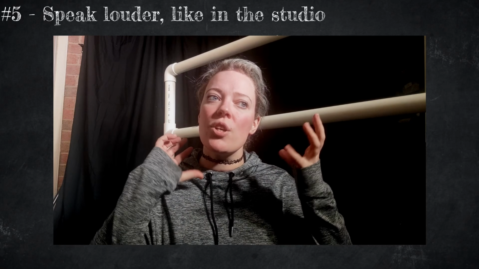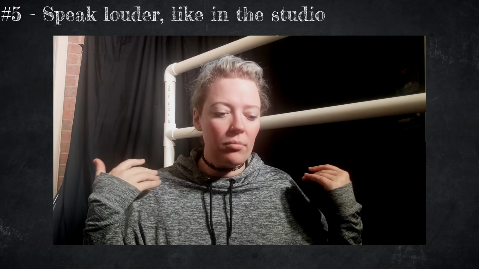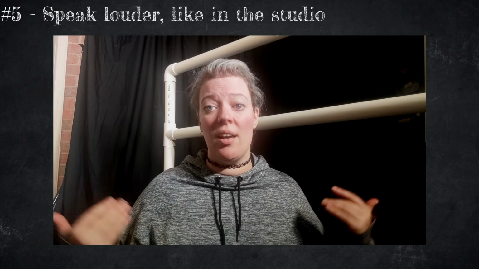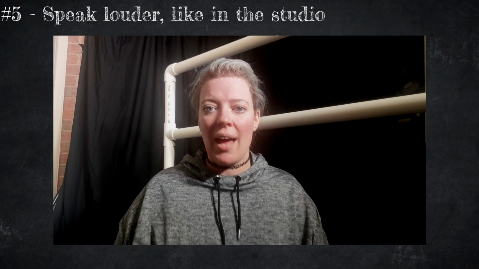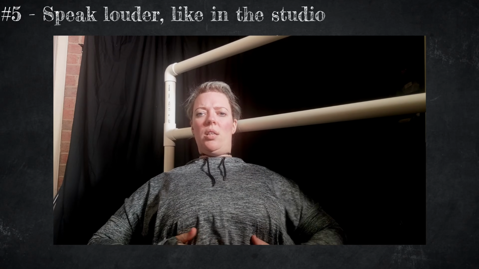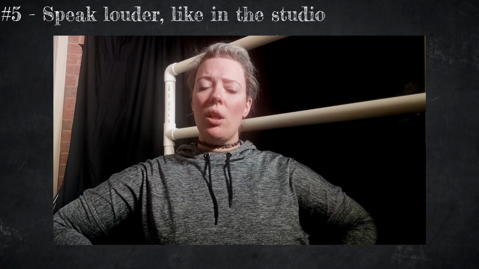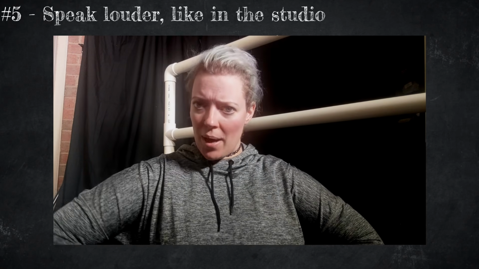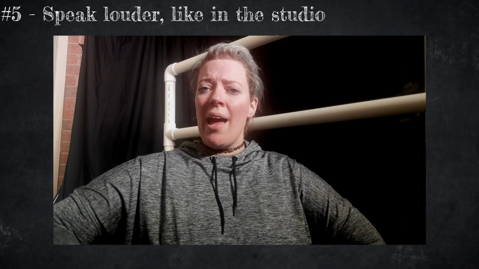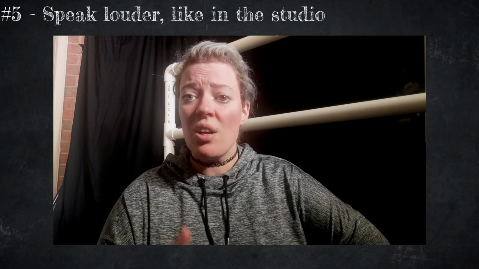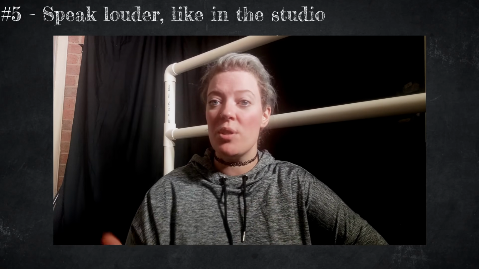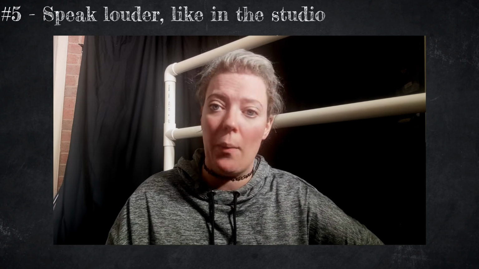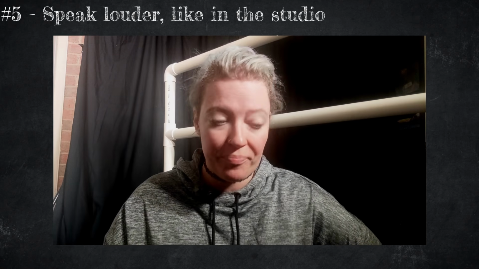So we just need to shift our thinking a little bit and really project our voices. Project that voice out and speak from the diaphragm. So really use the lower part of your chest, lower part of your rib cage, and project your voice out clearly over the top of the music, because we do that in the studio anyway, otherwise our students can't hear us.